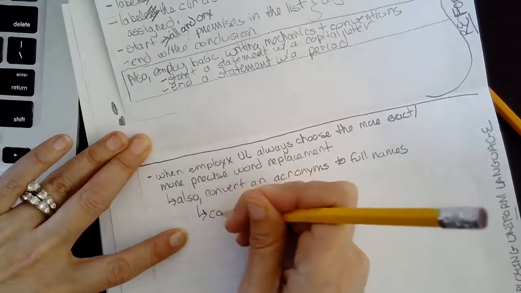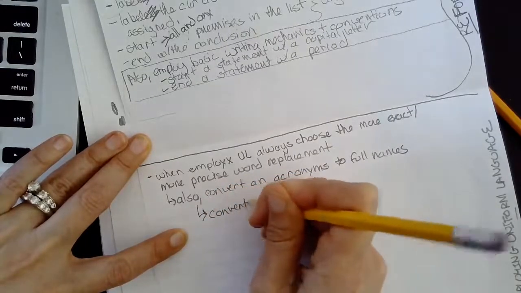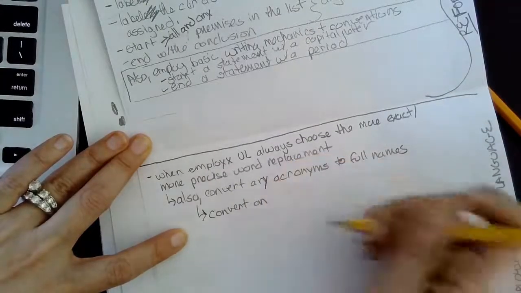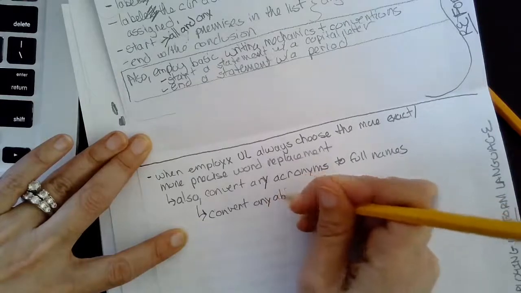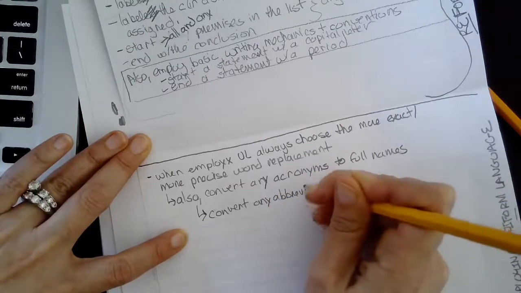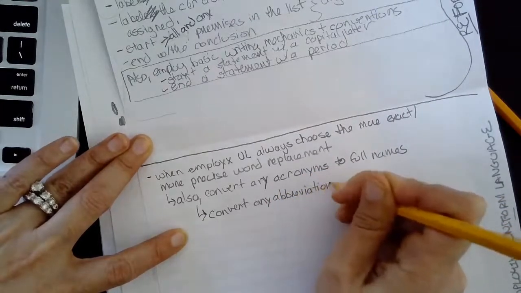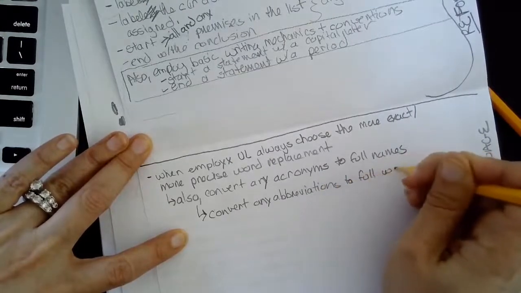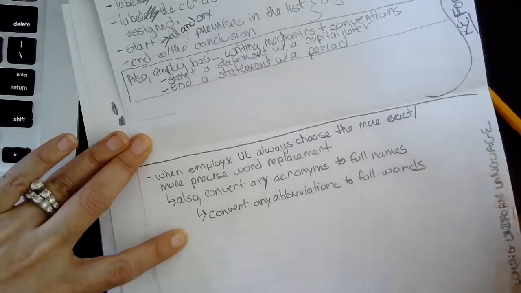Also convert any abbreviations, write small, to full words.